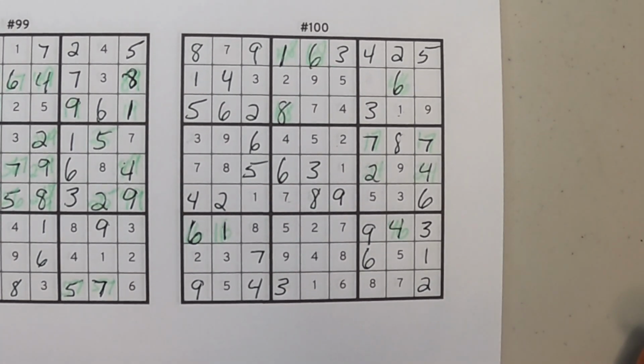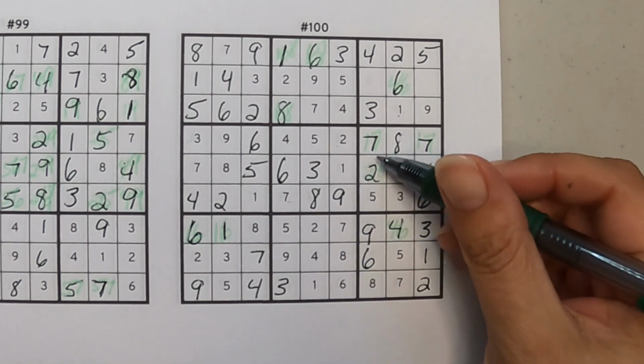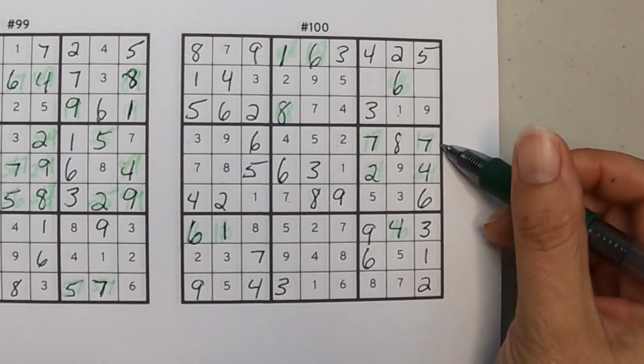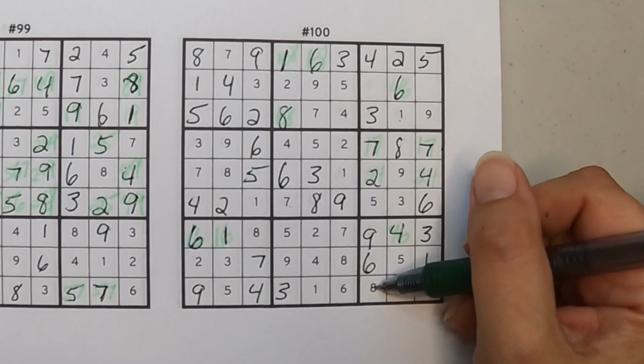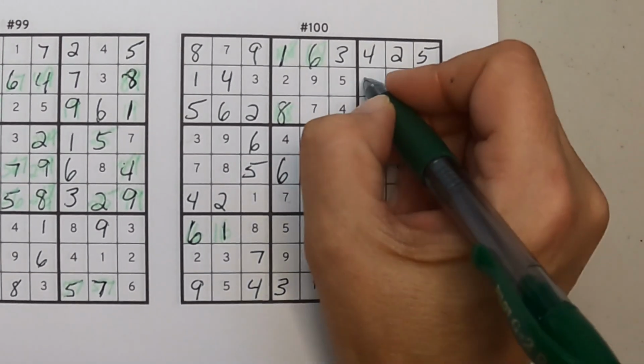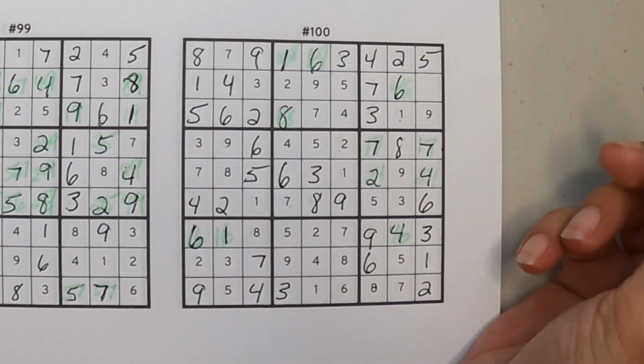And we've made a mistake somewhere because we have 2 7s here somehow. Let's see if we can figure this out. So we do have an 8 here. So that would make this our 7.